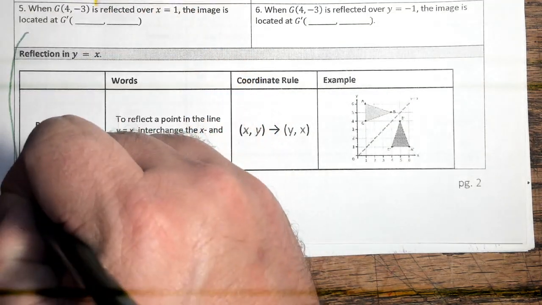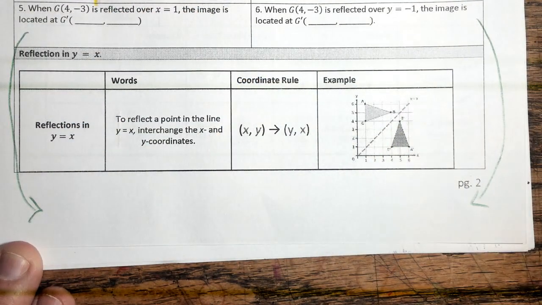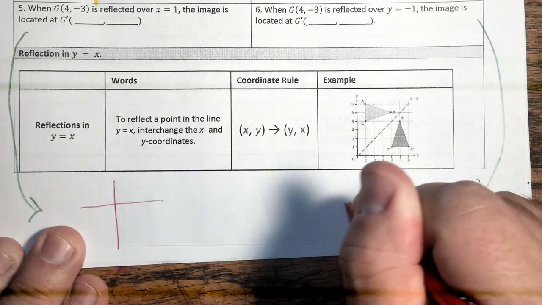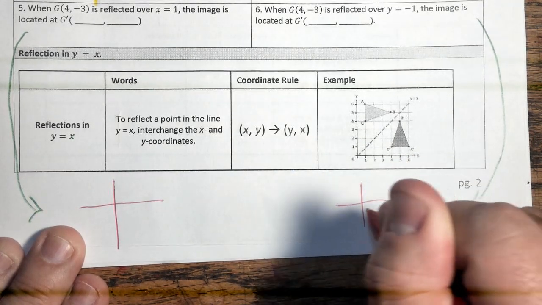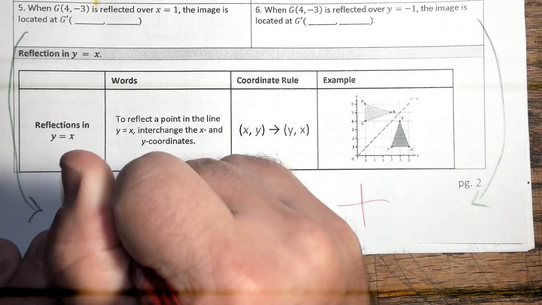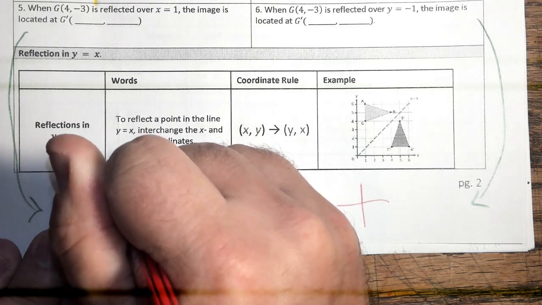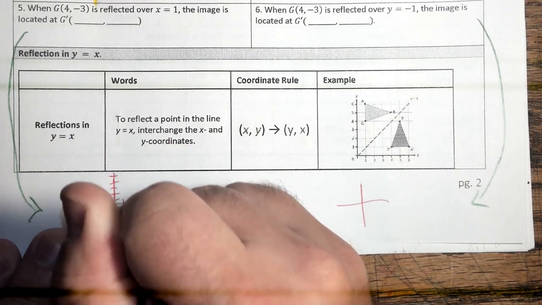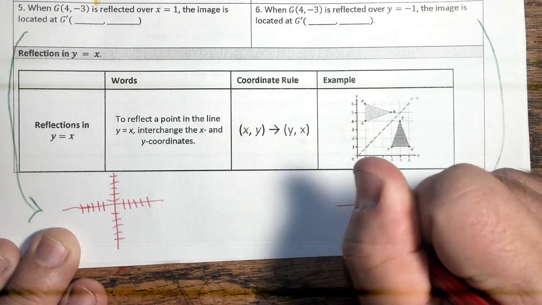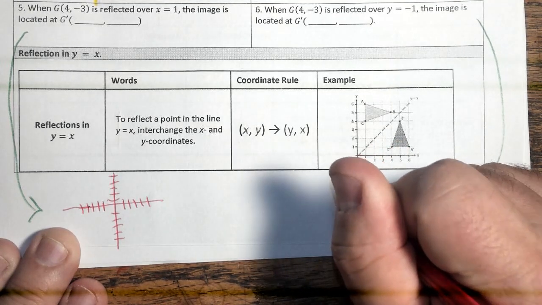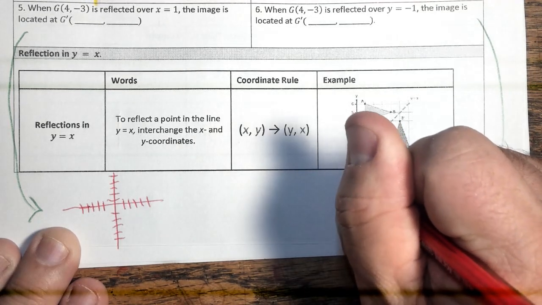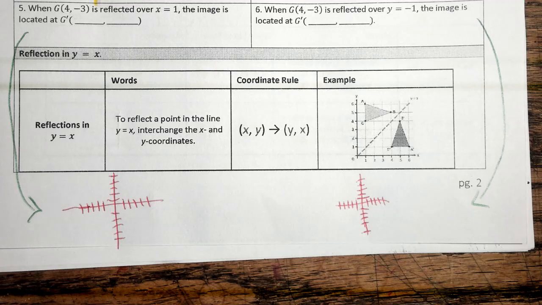So, quick way to make your own little grid or coordinate plane here. I just go 5 because I know about what we're looking at in the numbers here.